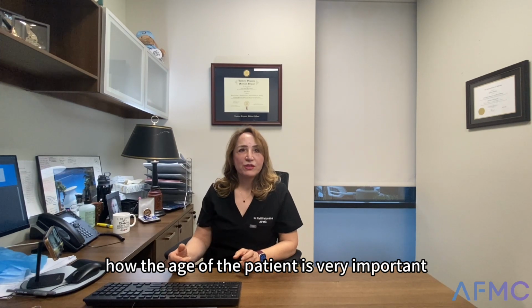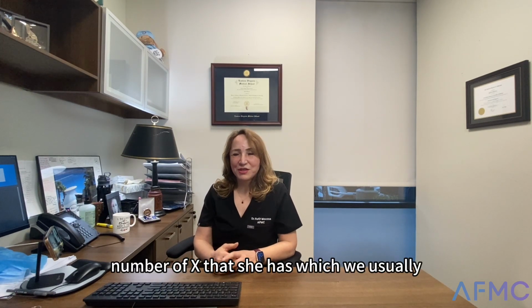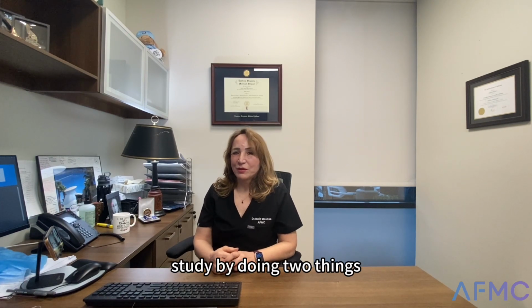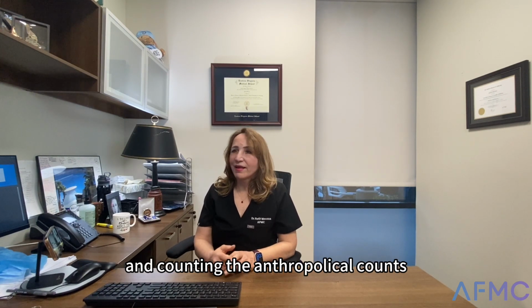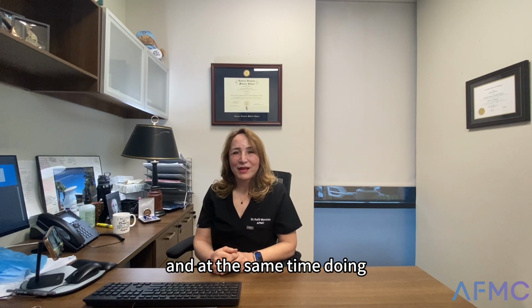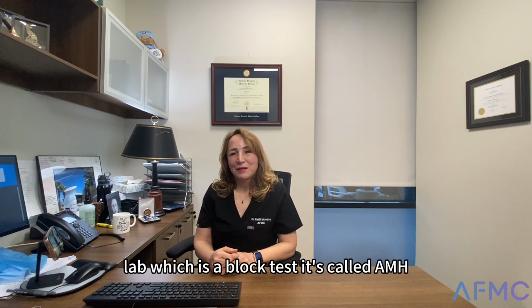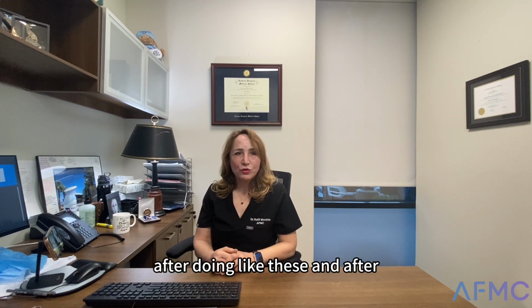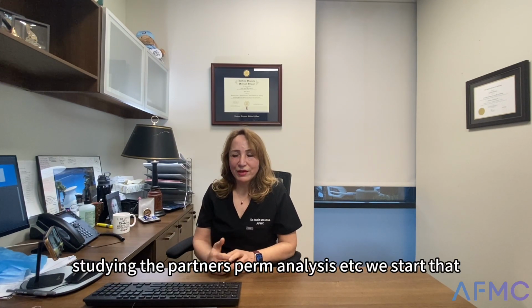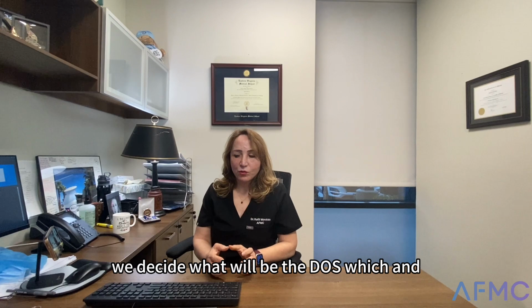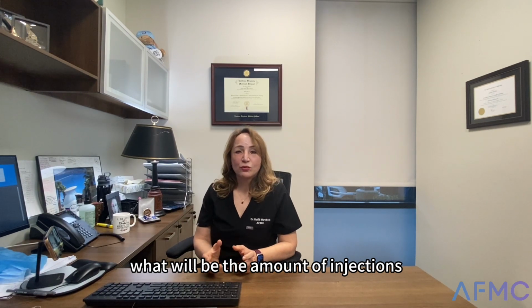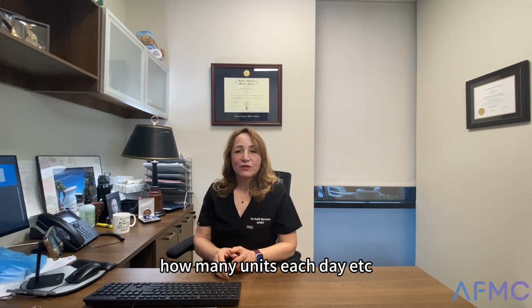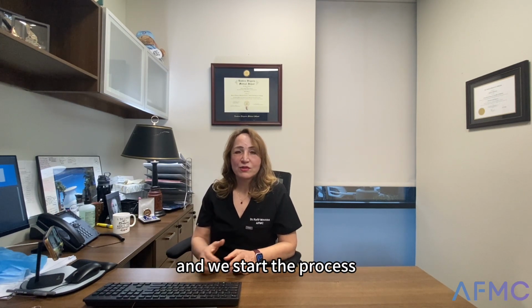The age of the patient is very important, as is the number of eggs she has, which we usually study by doing two things: a transvaginal ultrasound counting the antral follicles, and at the same time another hormone lab, which is a blood test called AMH. After studying the partner's sperm analysis, etc., we decide what the dose and protocol will be for these patients, the amount of injections, how many units each day, etc. We discuss all this with the patient and we start the process.